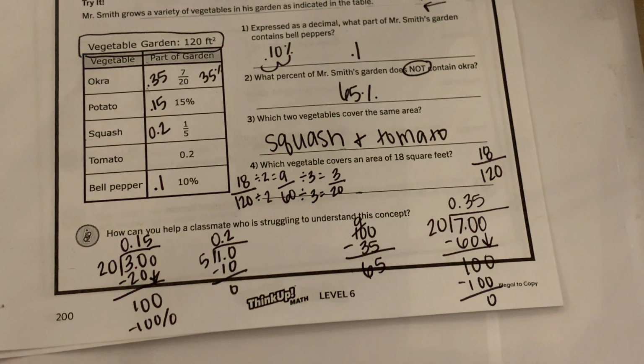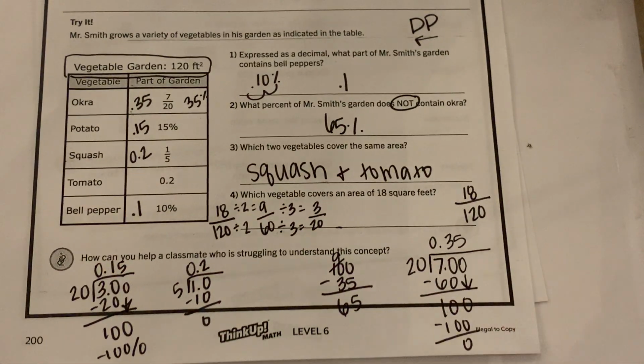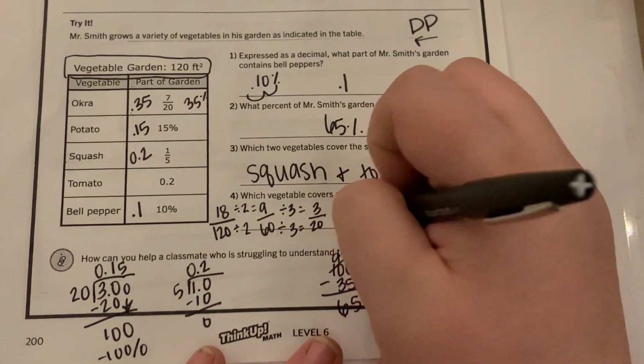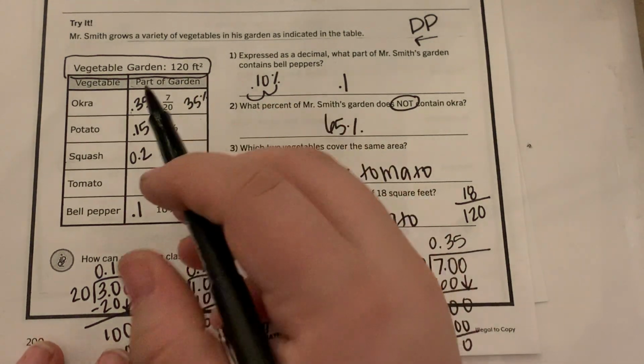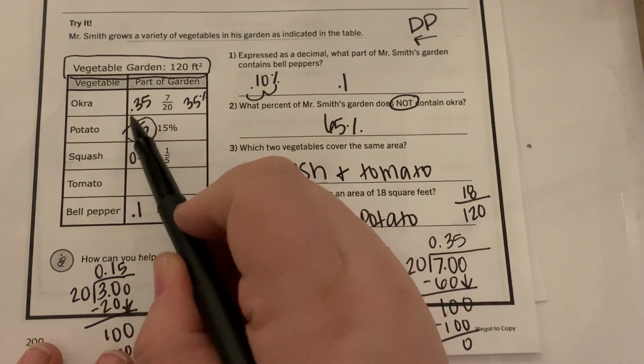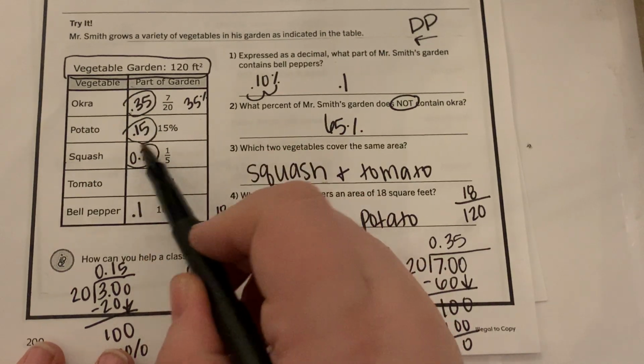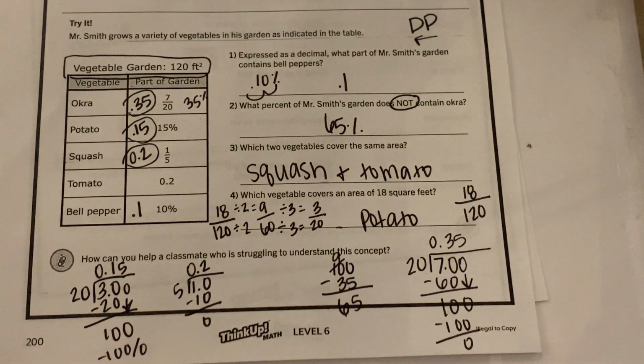And I'm getting 0.15. Which vegetable is that going to be equivalent to? Potato. The potato. Now, another way to work this is to take the decimal from each of these, multiply it times that 120, and see what gives you 18. But then you have to check every single one of them.